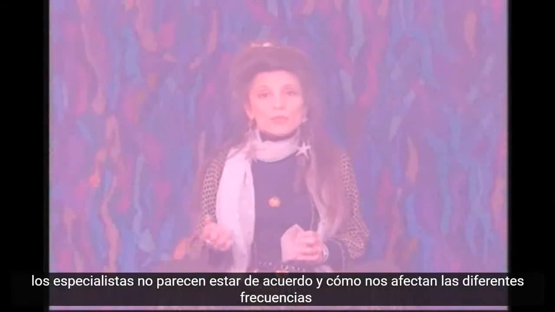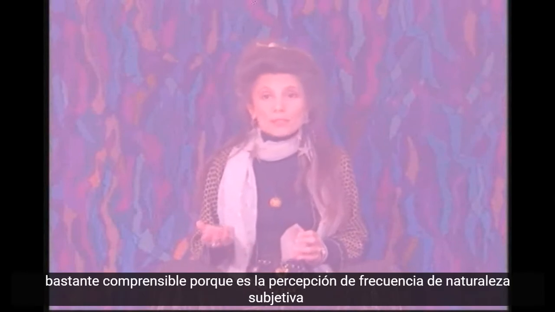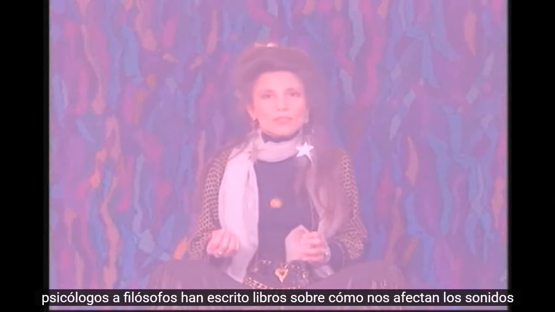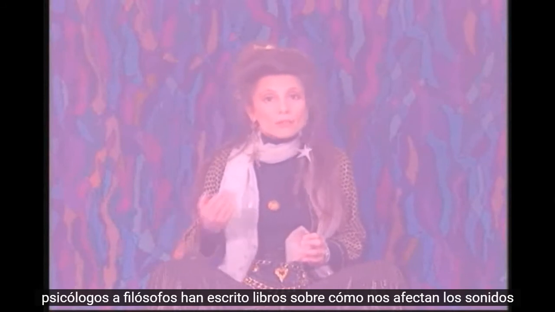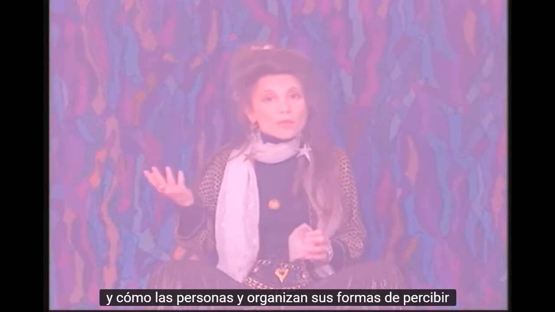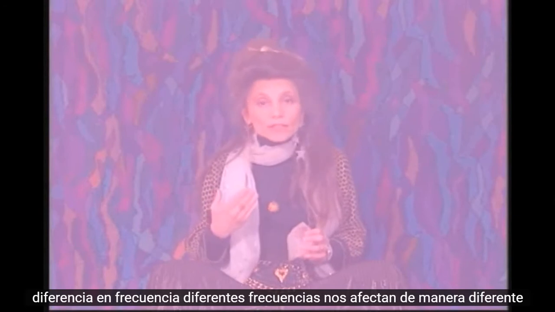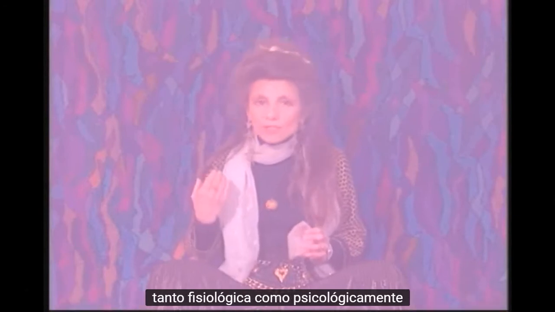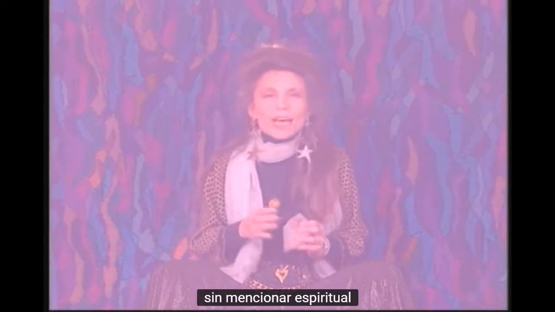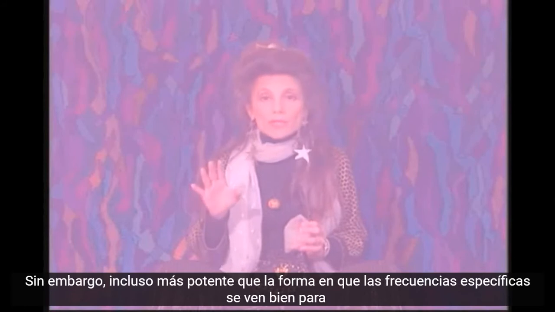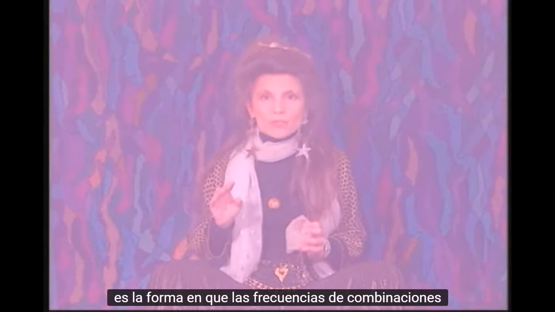Specialists don't seem to agree on how different frequencies affect us emotionally. Quite understandable because of the subjective nature of frequency perception. Psychologists to philosophers have written books about how sounds affect us emotionally, and how people have organized their ways of perceiving difference in frequency. Different frequencies do affect us differently, both physiologically and psychologically, not to mention spiritually. However, even more powerful than the way specific frequencies make us feel is the way that combinations of frequencies make us feel.